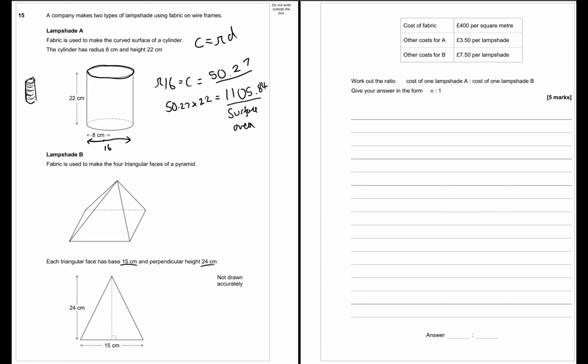We want to work out the area of 4 of these triangles because there's 4 faces, 1, 2, 3, 4. So we want to work out the area of 4 of these triangles. Okay, let's do some rearranging. So how about we put this here? So we can rearrange this into a square, can't we?